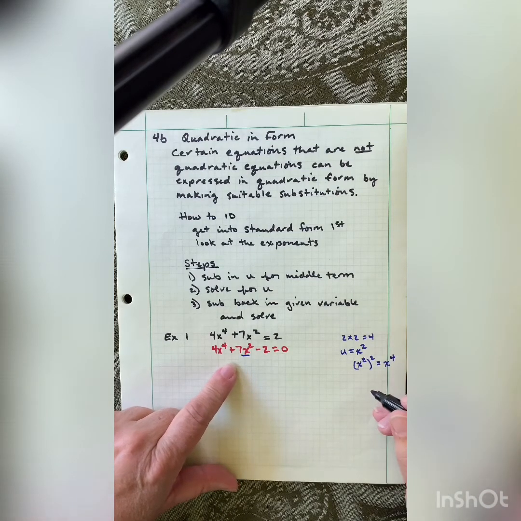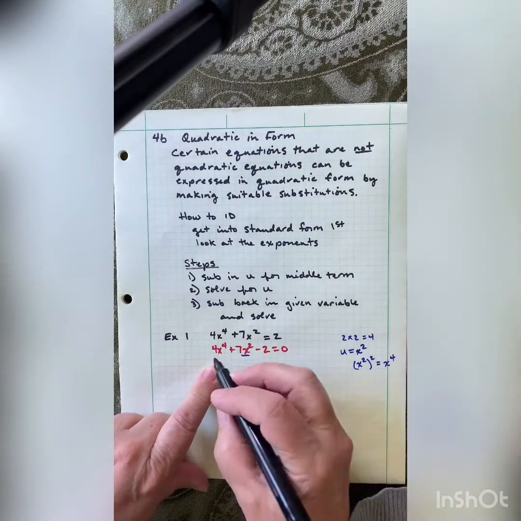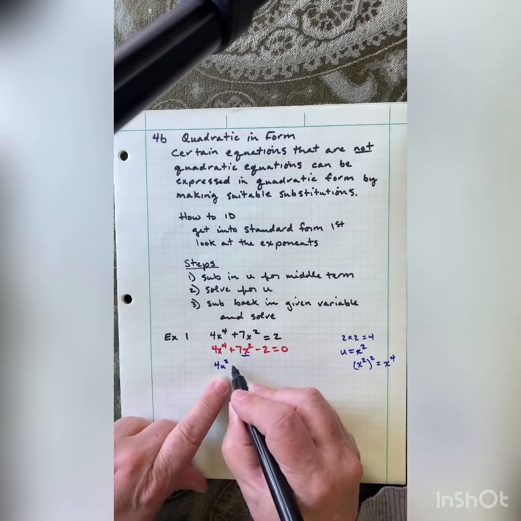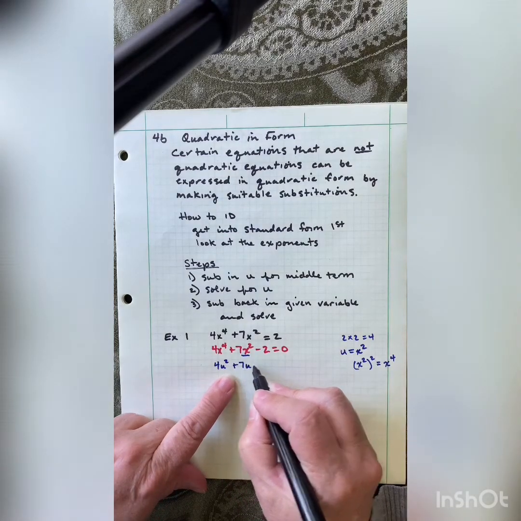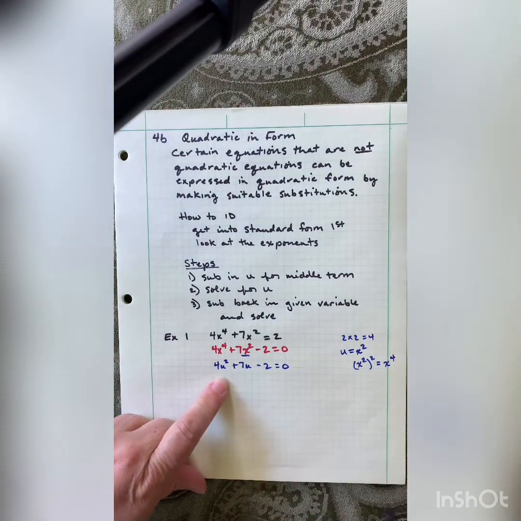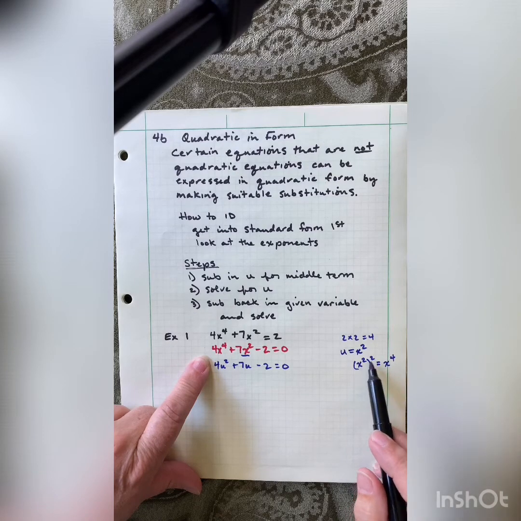So when I substitute u in, this is going to be 4u squared plus 7u minus 2 equals 0. Because remember, x to the fourth is x squared squared.